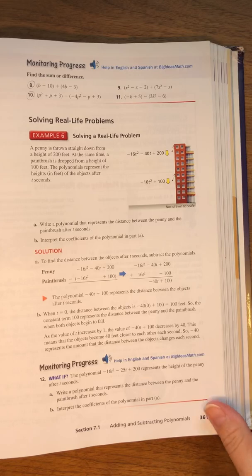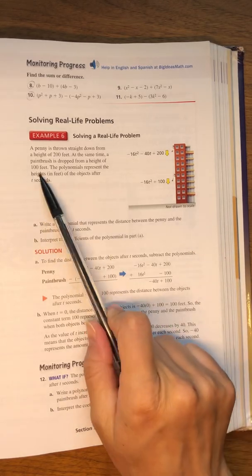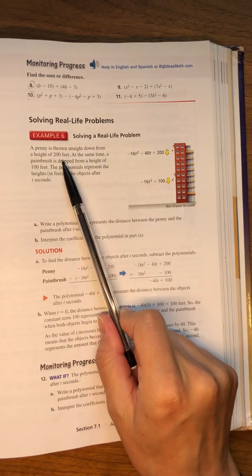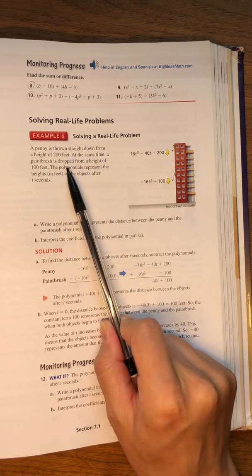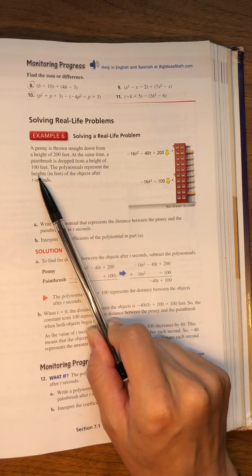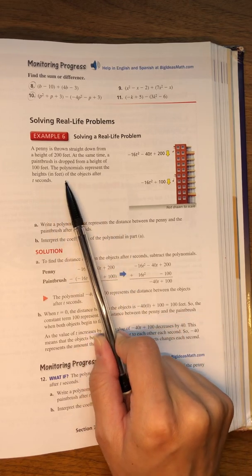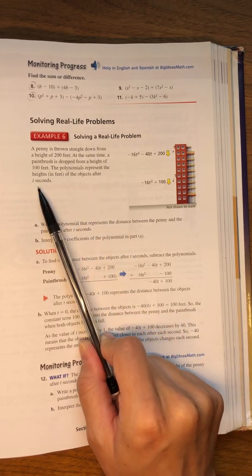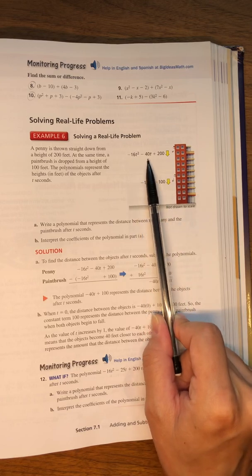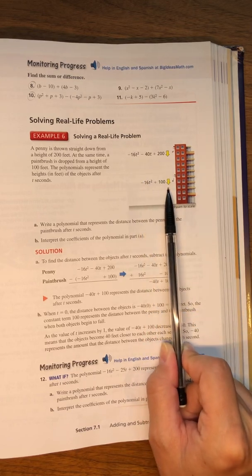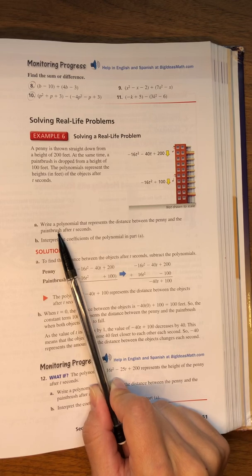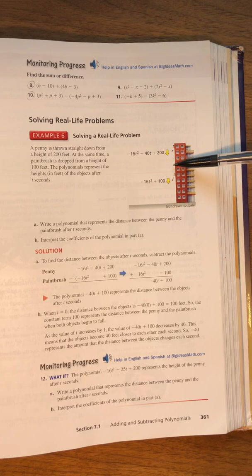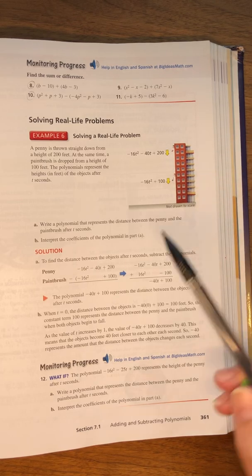Here's example 6. It says a penny is thrown straight down from a height of 200 feet. At the same time, a paintbrush is dropped from a height of 100 feet. The polynomials represent the heights in feet of the objects after t seconds. So here is our first polynomial. Here's our second polynomial. Write a polynomial that represents the distance between the penny and the paintbrush. So if I want to find the distance between them, I'm really finding the difference between these two polynomials. So we're going to subtract these polynomials.